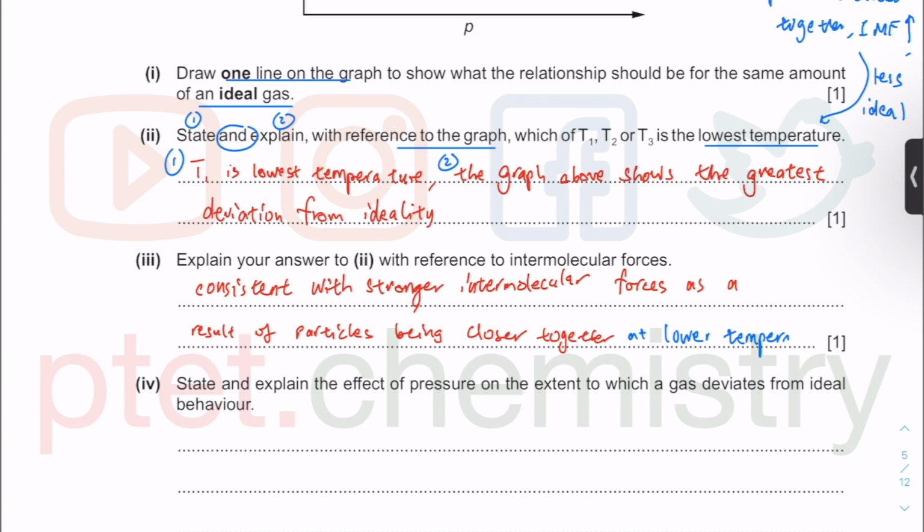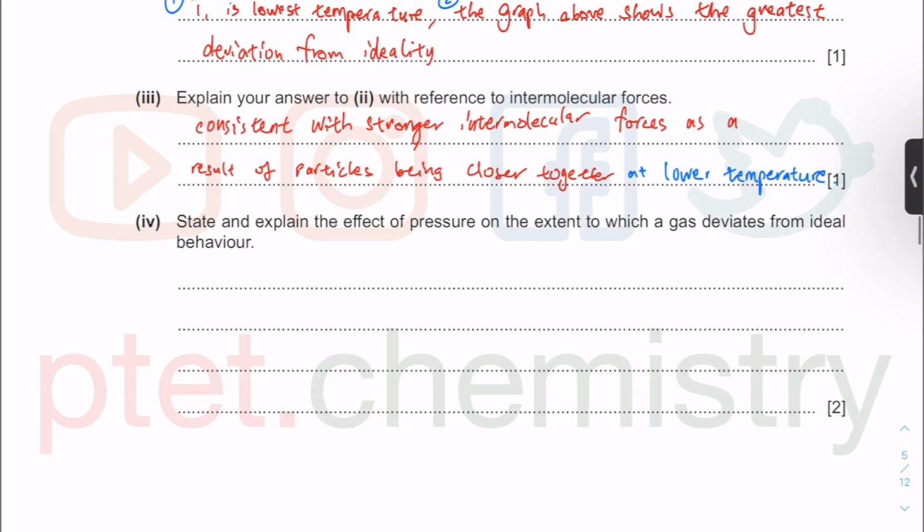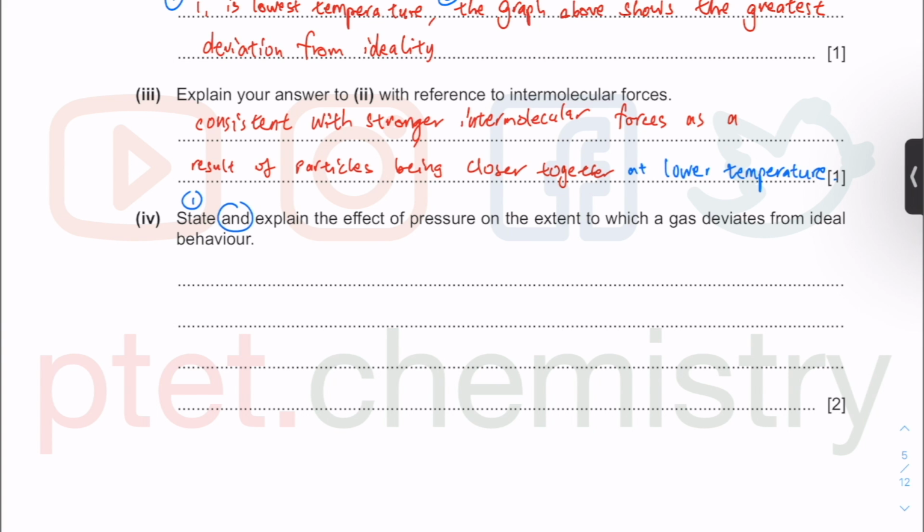Alright, so on to the next question. So what do they want now? They want to state and explain, so the first part and second part again, the effect of pressure on the extent to which a gas deviates from ideal behavior. So now this is on the effect of pressure.